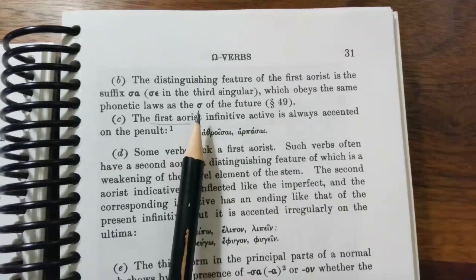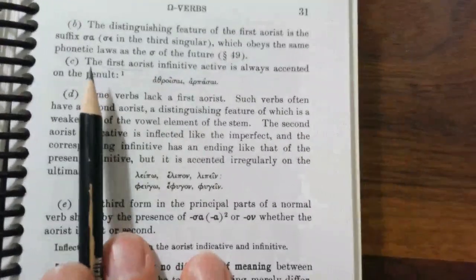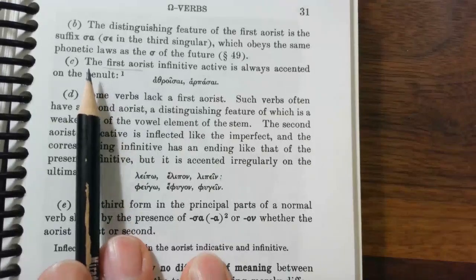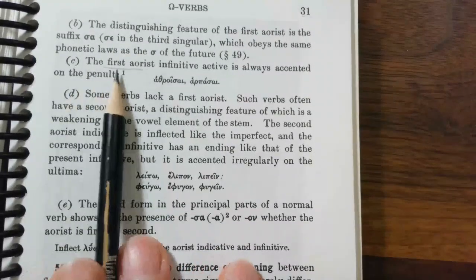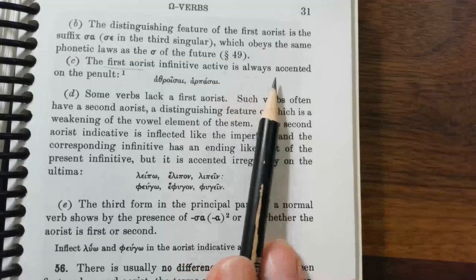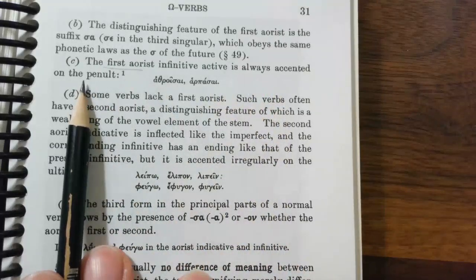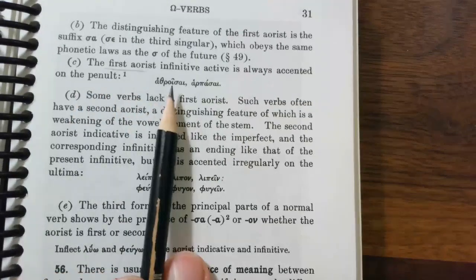Then in the aorist, you have the augment and then the alpha added as well. Hope that makes sense. Put questions and comments below, and I will try to get to those as I can. The first aorist infinitive active is always accented on the penult. So we saw that already.